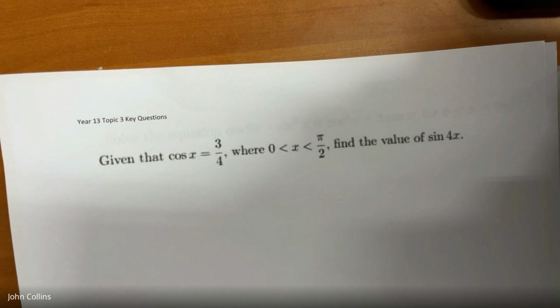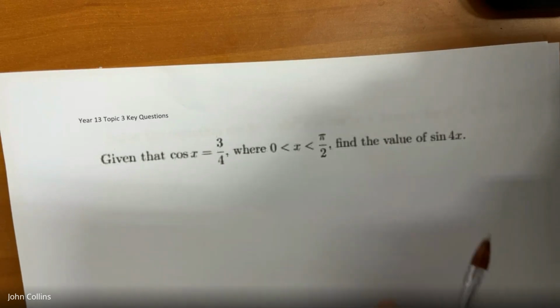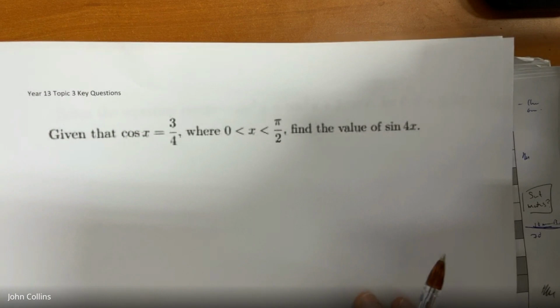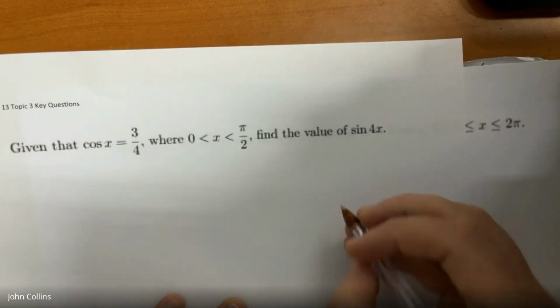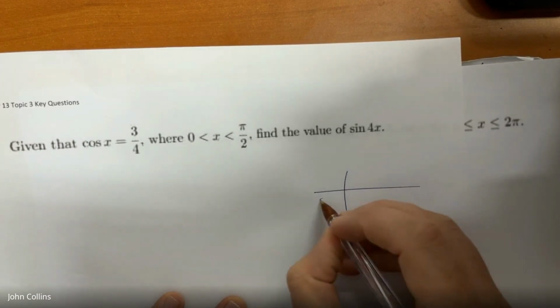All right, we're looking at topic 3. So advice on, first of all, known angles. If you don't know how to draw the known angle thing, we'll just do that very quickly.